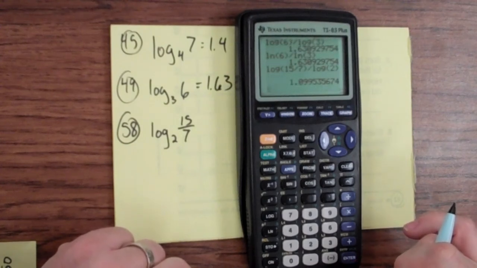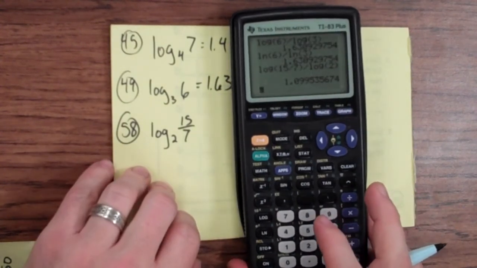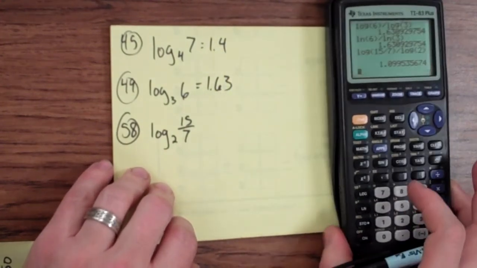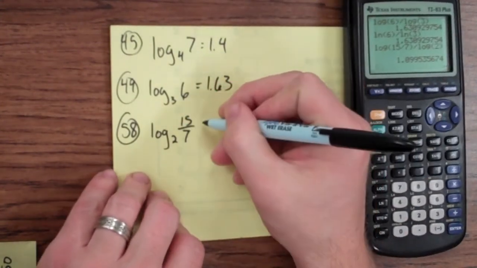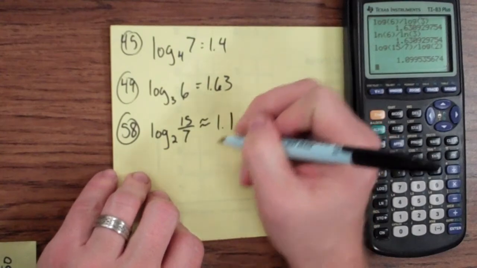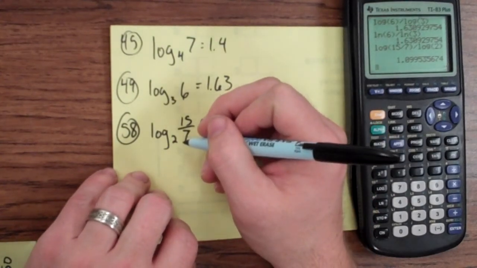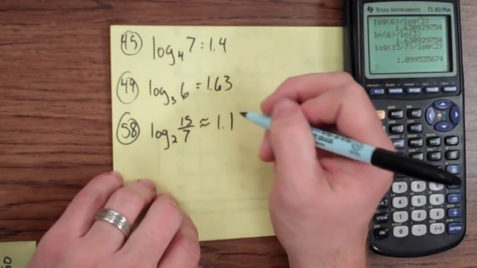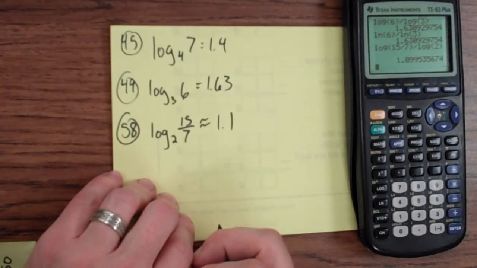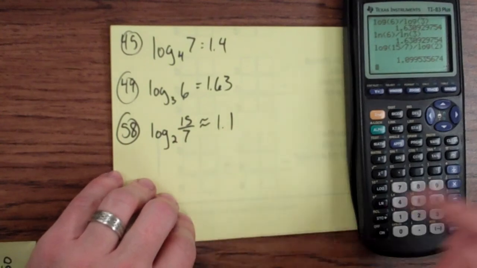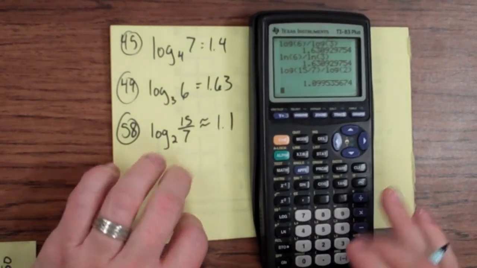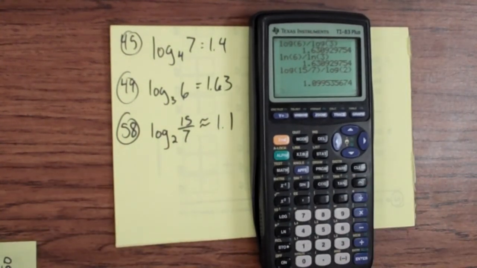Okay, that's 1.0995. So really it's going to become about 1.1 when we round to 2 or even 3 decimal places. 1.1. Okay, that should make it pretty clear just how to use the change of base formula, and that's all we're trying to do. Just how do we use this? Okay, well, I will see you next time.